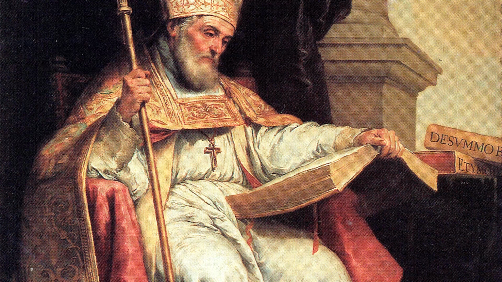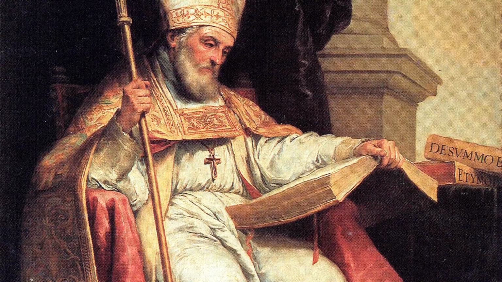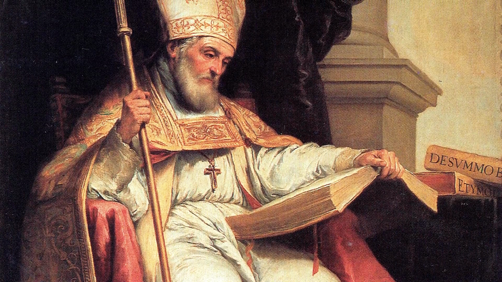These images spoke volumes to contemporary audiences, but today, their meanings can be elusive. Still curious? You can always hit up Google for answers. Or maybe send a prayer to Saint Isidore of Seville, the patron saint of the internet, for a little divine guidance.